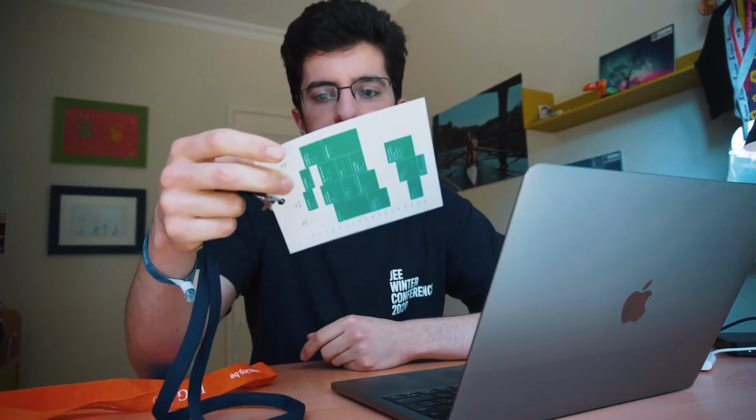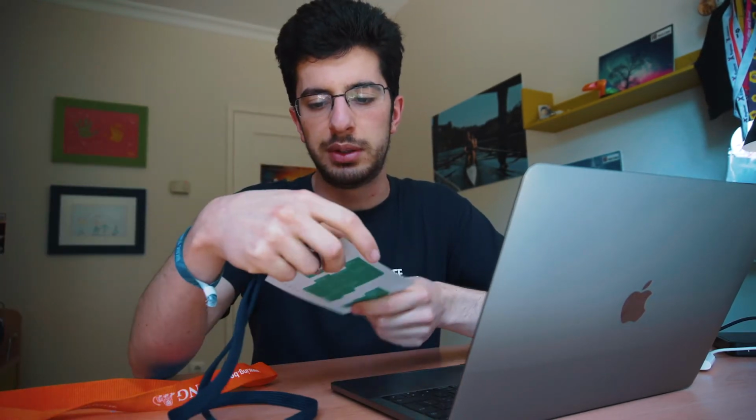Yeah, it's very light and it's fairly cheap. So it's a good option if you have an event with lots of days when you need a badge. I think this is a good way to go.